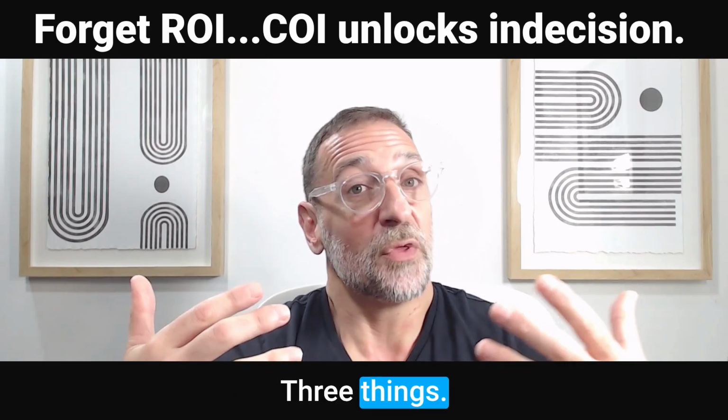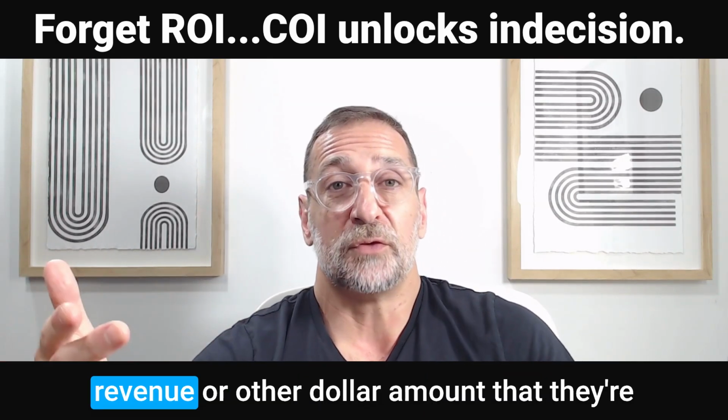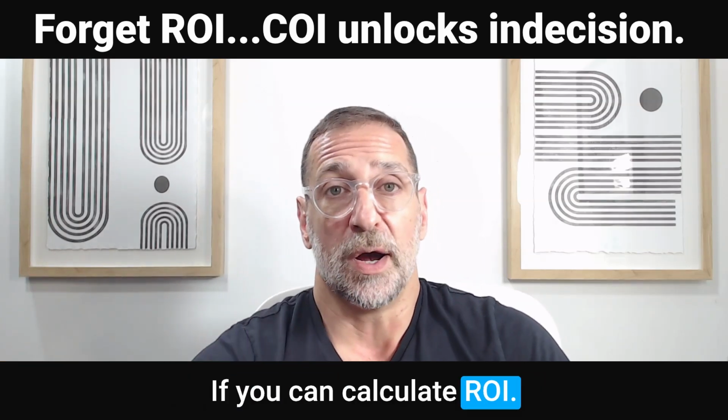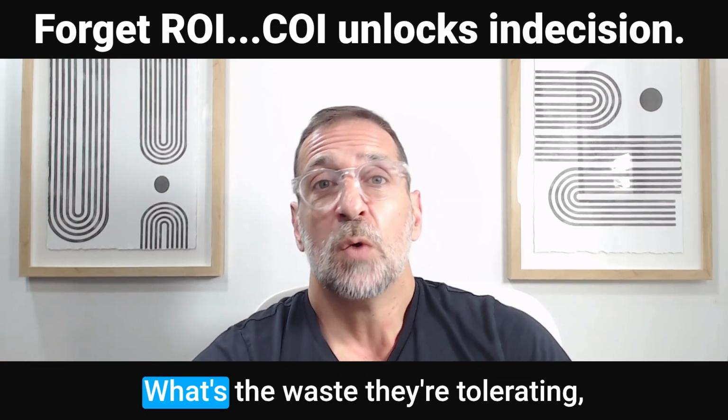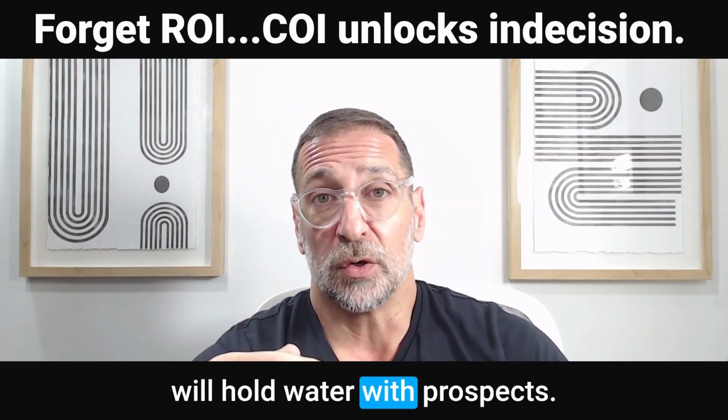So what do we do? Three things. First, quantify the leaky bucket. Considering your average prospect, estimate the revenue or other dollar amount that they're already losing by not working with you. If you can calculate ROI, then you can back into COI. What's the waste they're tolerating, the churn that's creeping in? Create a calculator and one that will hold water with prospects.